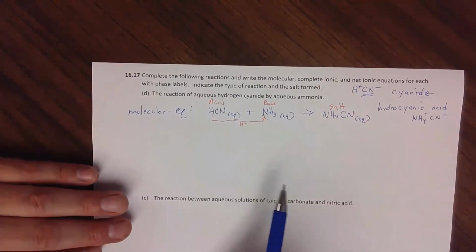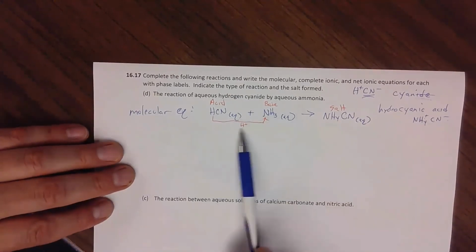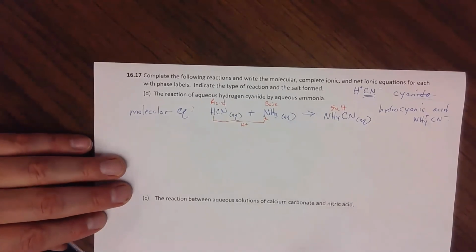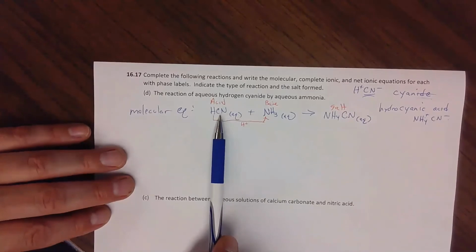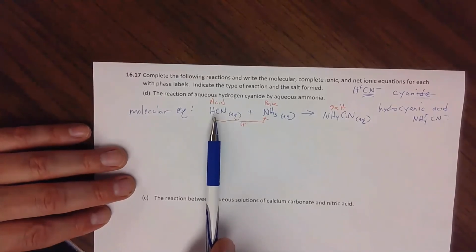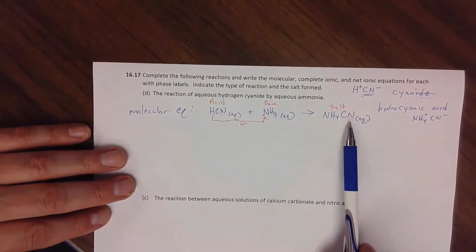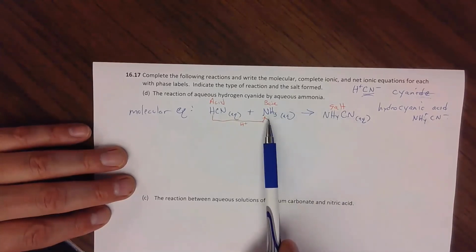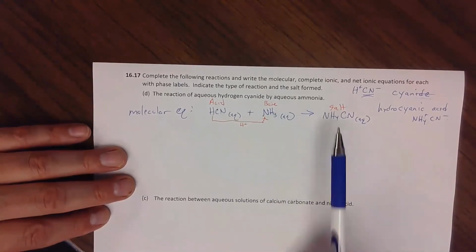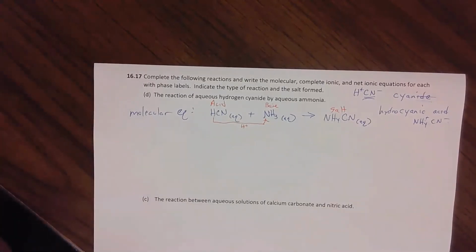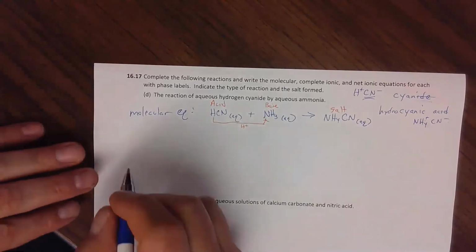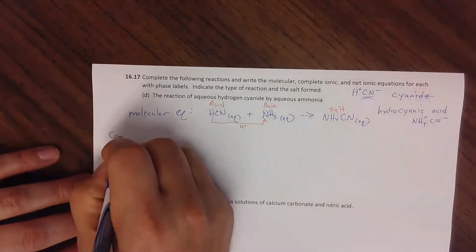Now, I will say that sometimes you cannot identify conjugate acid-base pairs from the molecular equation, right? Because I know that the conjugate of hydrocyanic acid is actually the cyanide ion, and the conjugate of ammonia is the ammonium ion. So sometimes you have to go to the complete ionic equation to determine what the conjugate acid-base pairs are. Okay, so now let's go to the complete ionic equation.